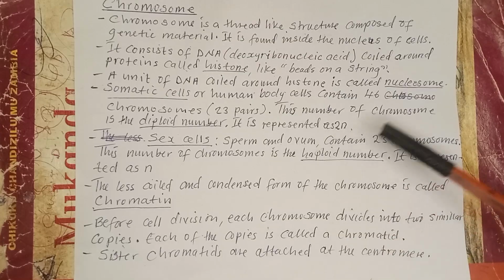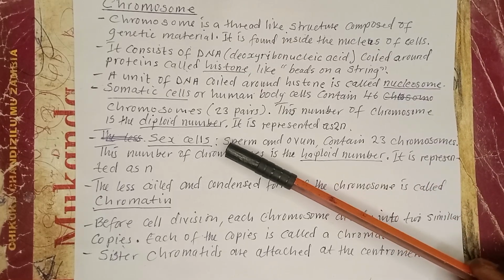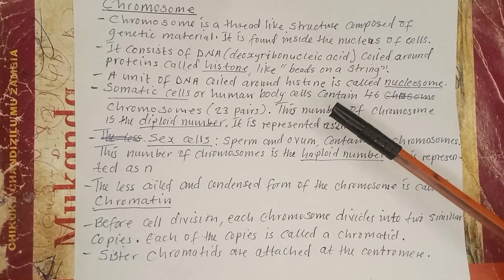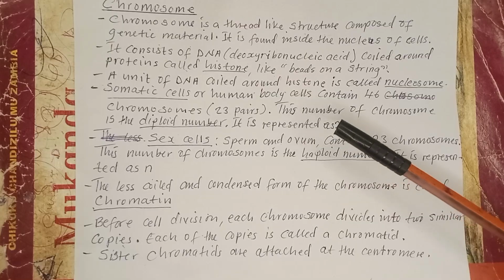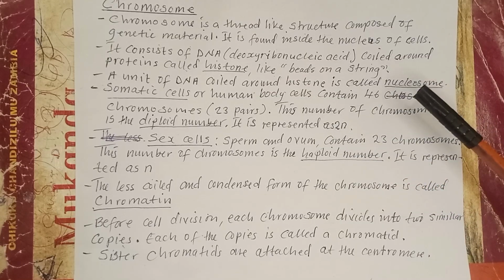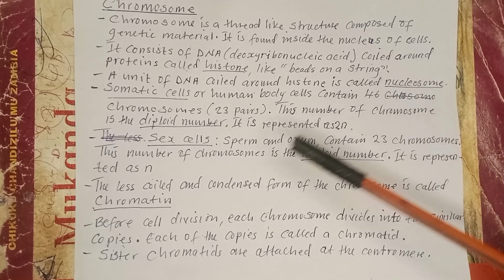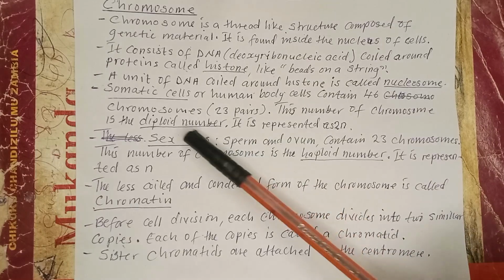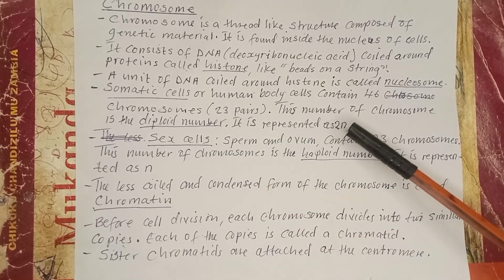Chromosomes. This number of chromosomes is the diploid number. So the number of chromosomes of the human body is called the diploid number. It is represented by 2n.